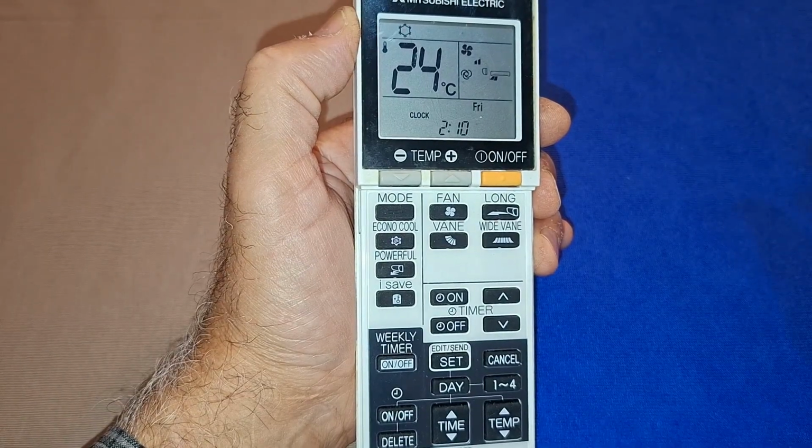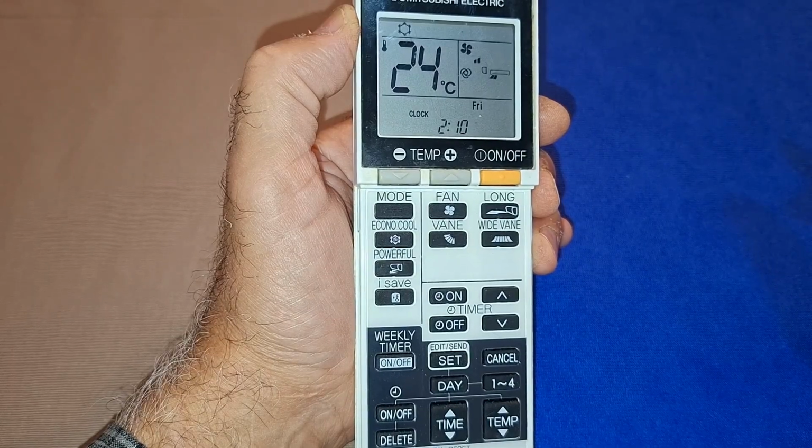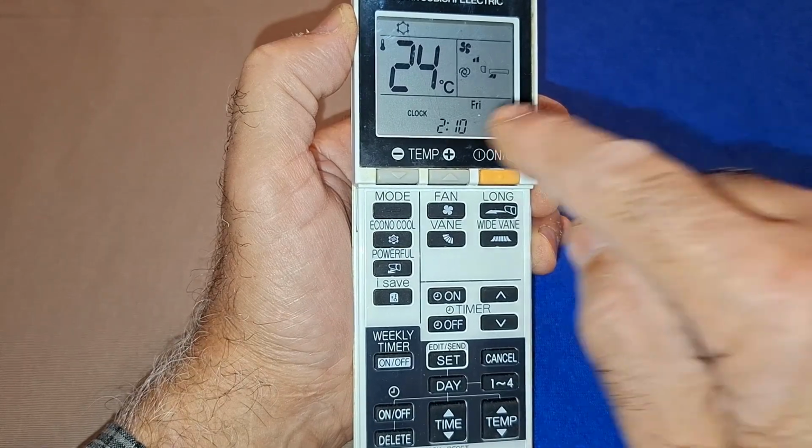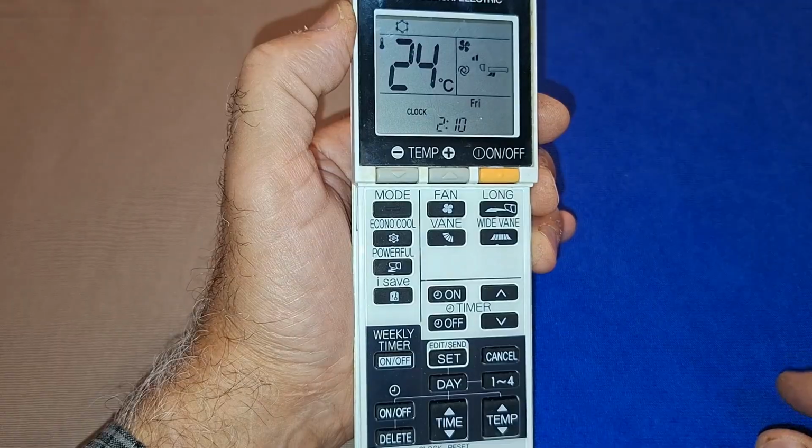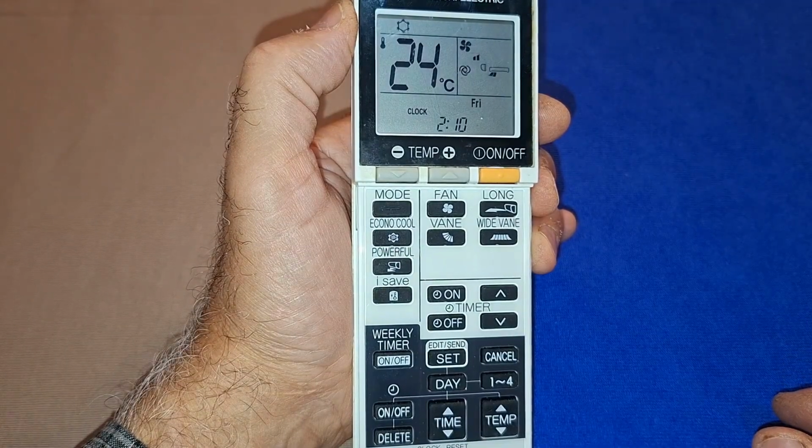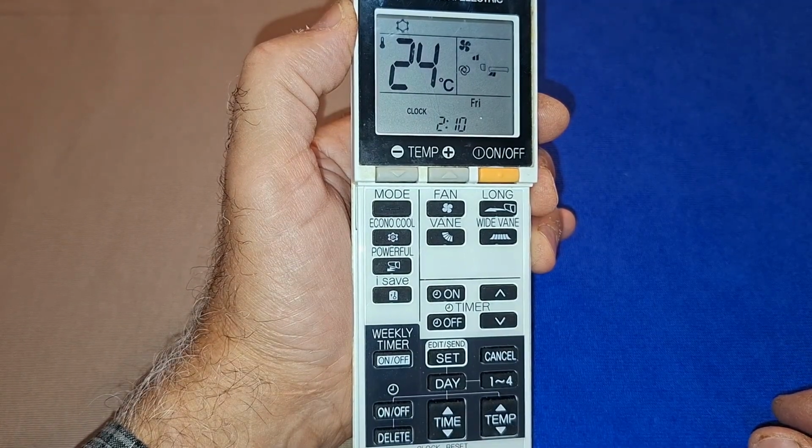Each user has a favorite mode. For example, I like 24 degrees Celsius and medium fan speed. I press the I save button to save my setting in the air conditioner's memory.